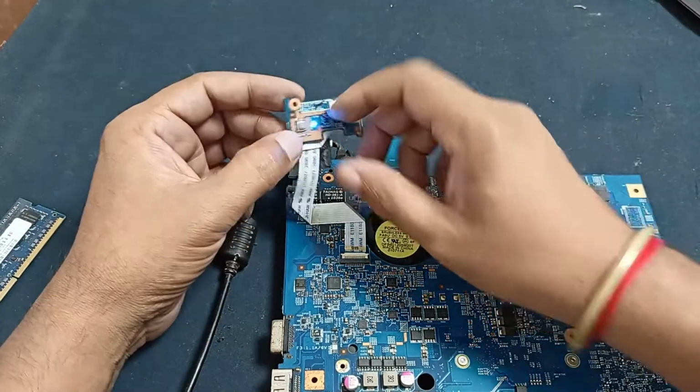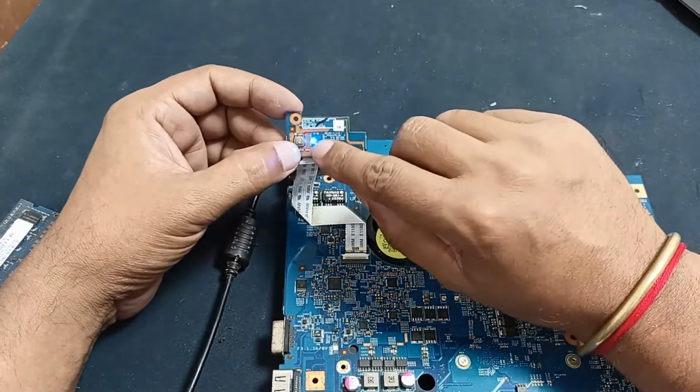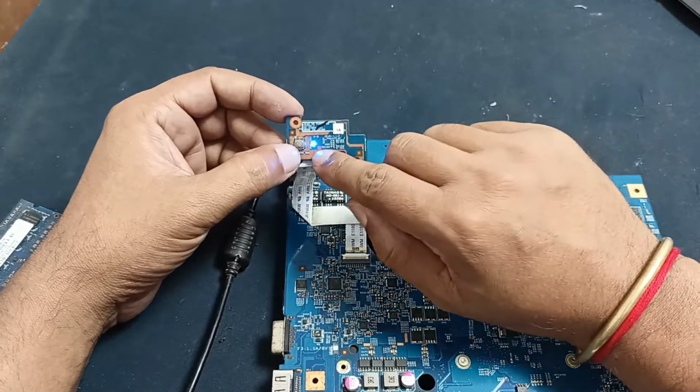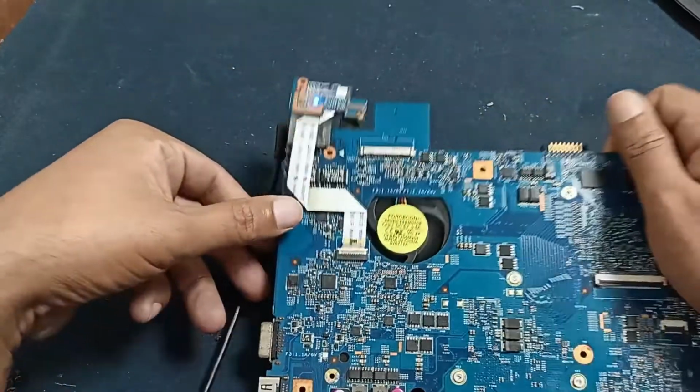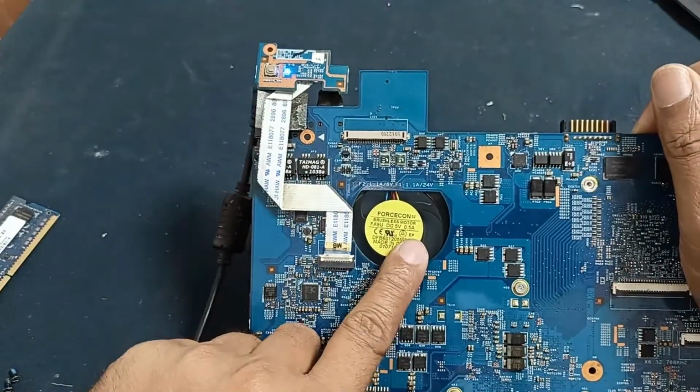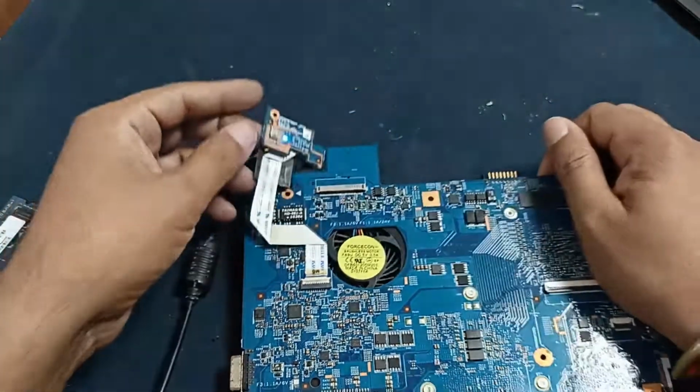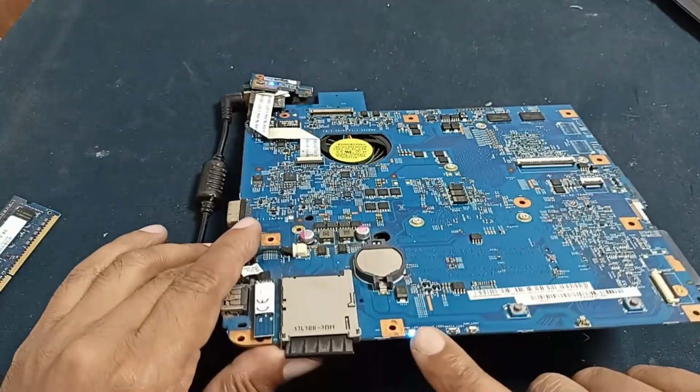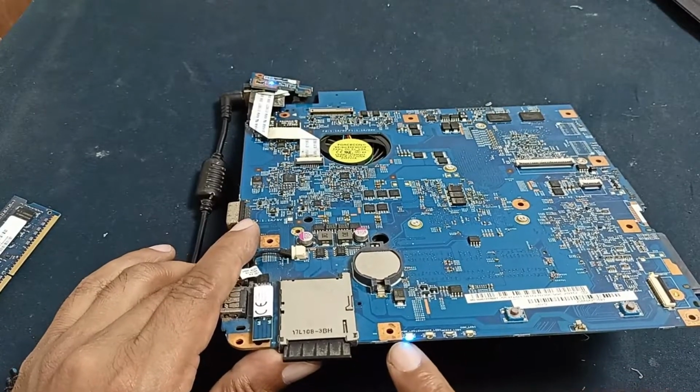Yeah, our power LED is glowing strongly and the cooling fan is also spinning, you can see. Maybe this circuit is okay, and this light is also glowing in standby.